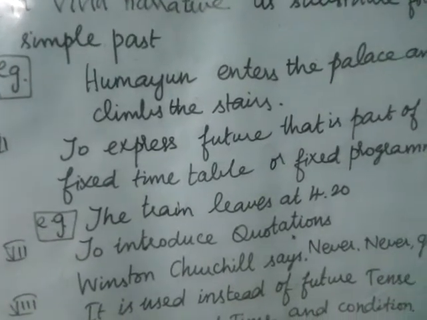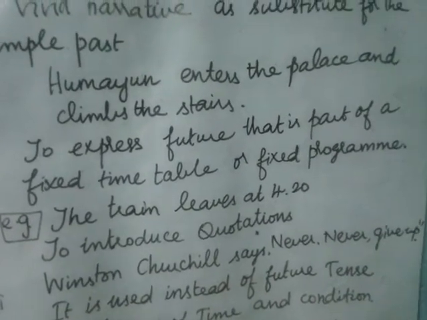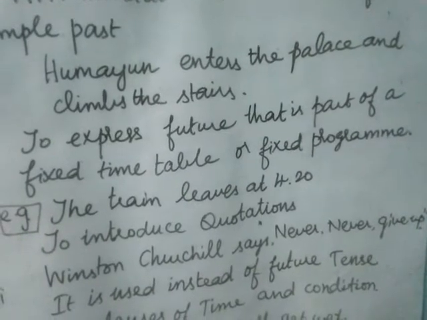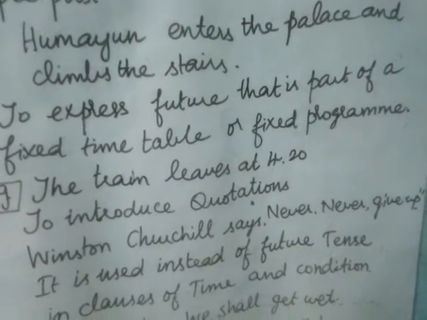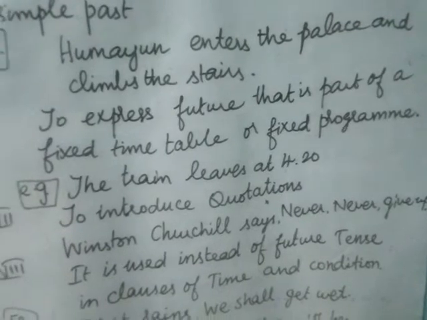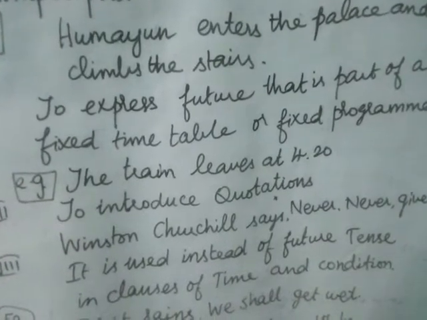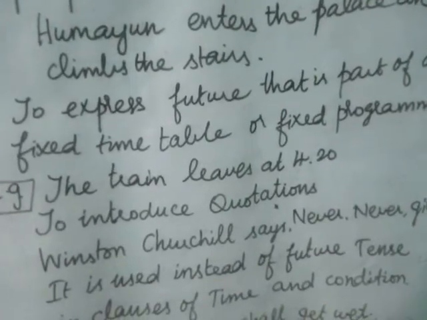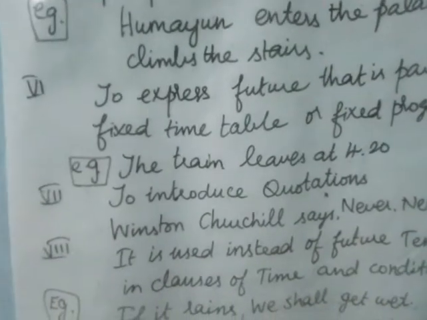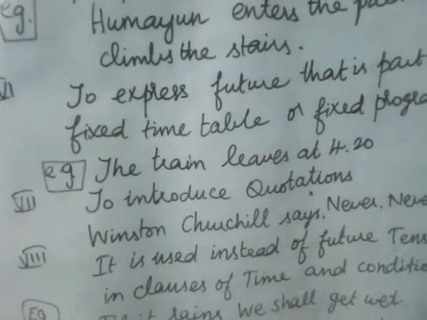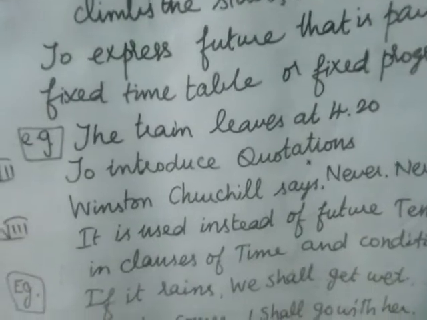Sixth one, to express future that is part of a fixed timetable or fixed program. Example, the train leaves at 4:20. Seventh one, to introduce quotation.